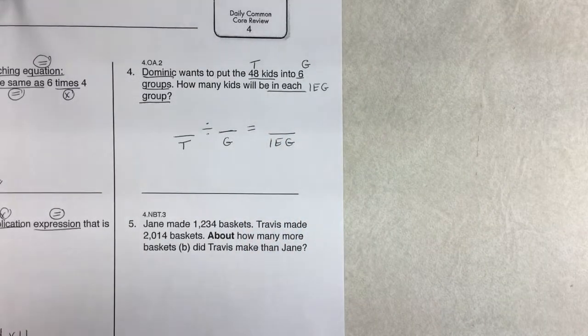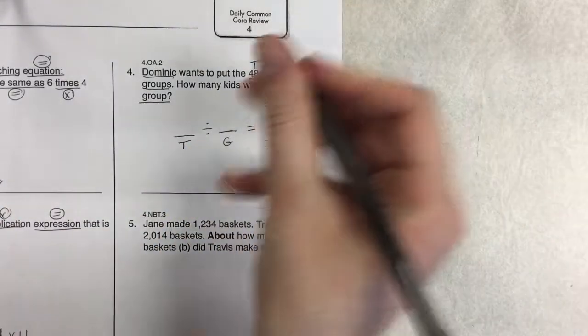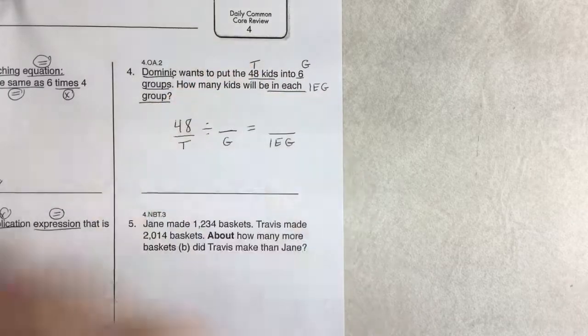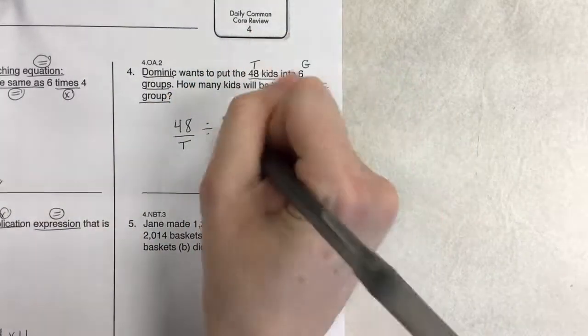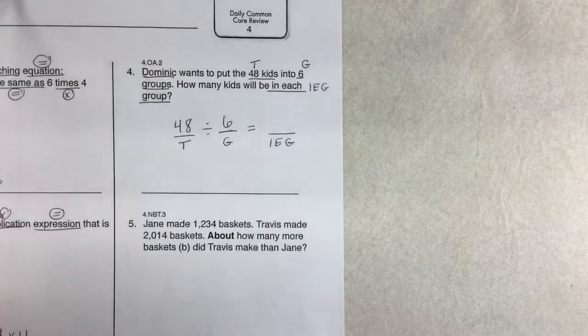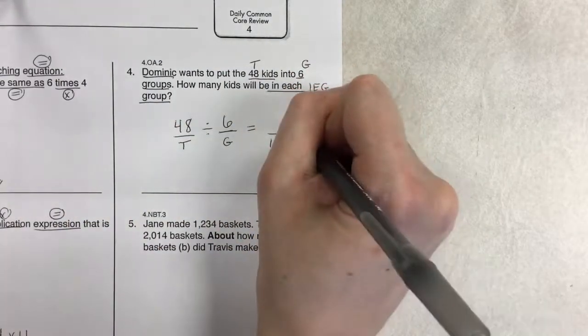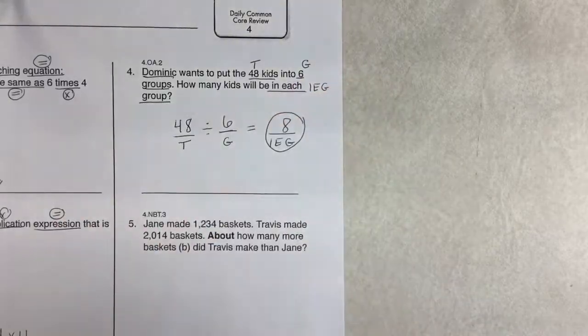Now I just plug in my numbers. My total is 48. My groups is 6, so I put in 6. And now I just need to solve 48 divided by 6. The answer to that is 8. So I circle that so I know.